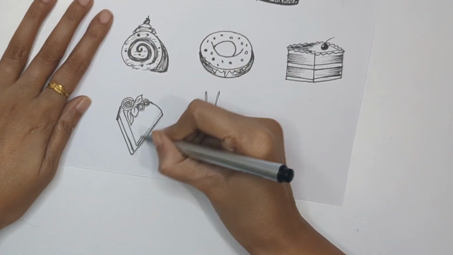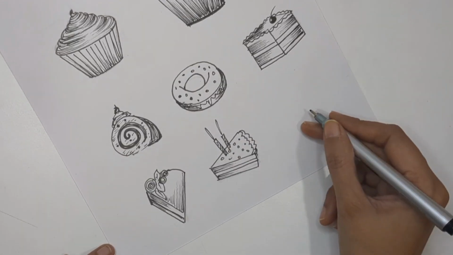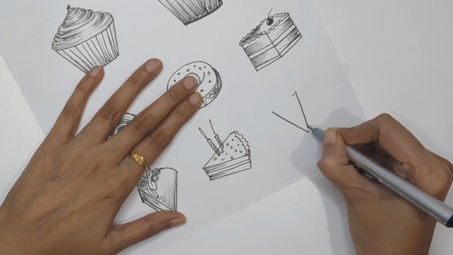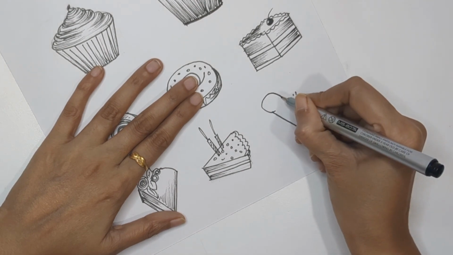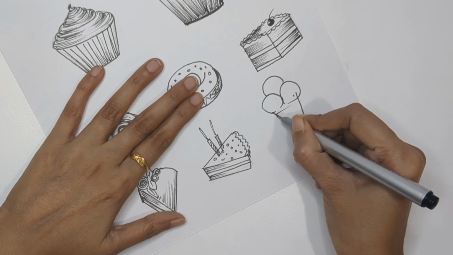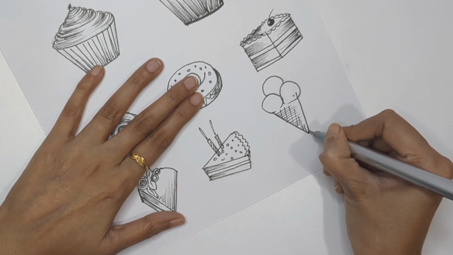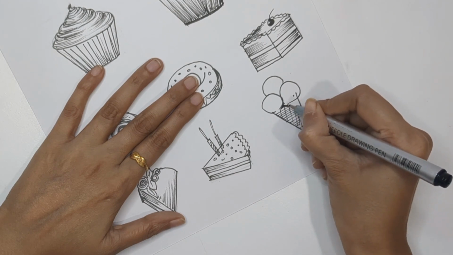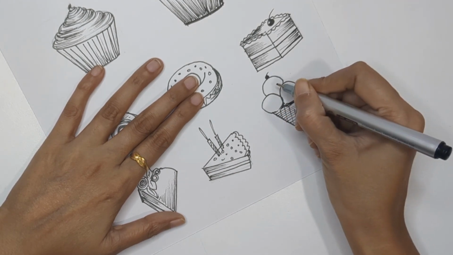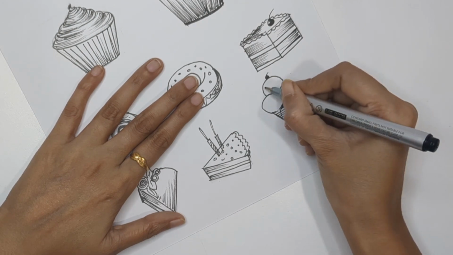And we are almost done with today's video, I guess. But let me show you one more thing, that is ice cream. So create a cone. It's going to be super simple, and I'm creating 3 scoops of ice cream at the top. Then I'm doing some hatching at the cone area to get some extra shading, and you can define some shading in the ice cream area, and we are done.